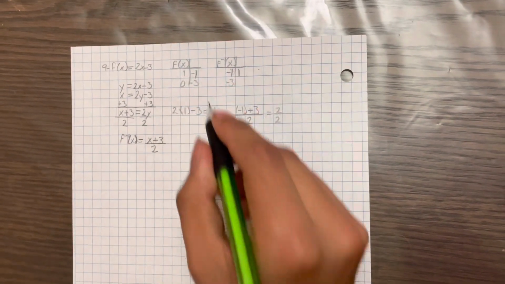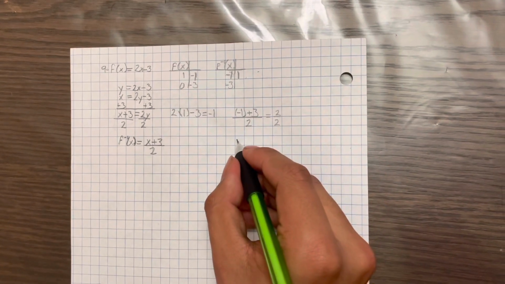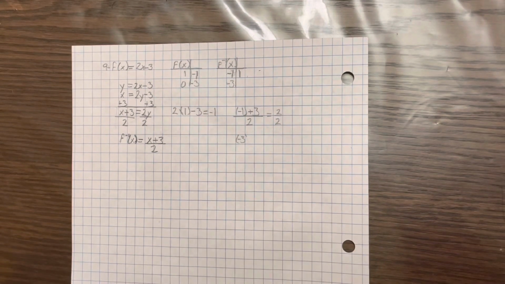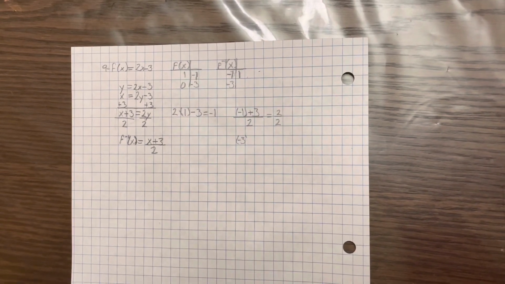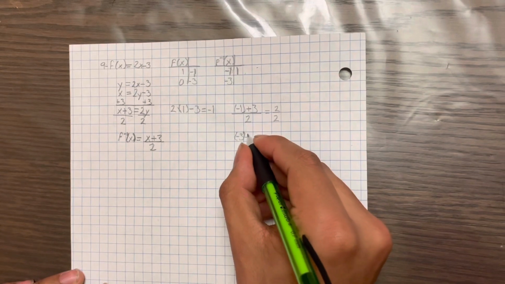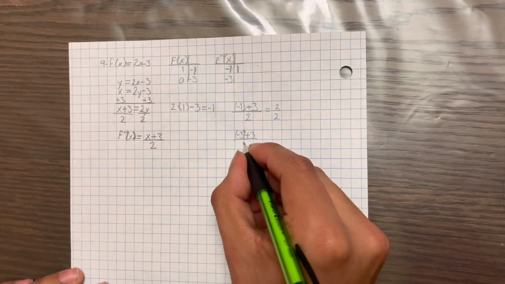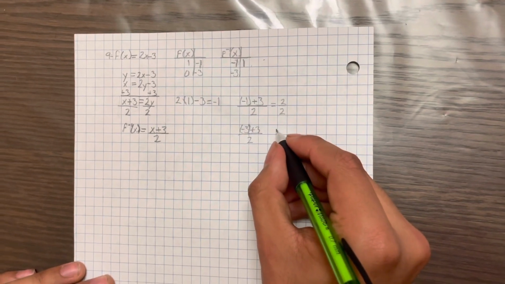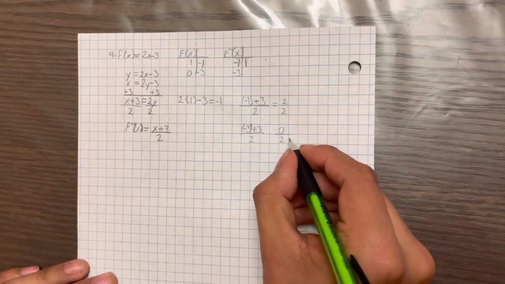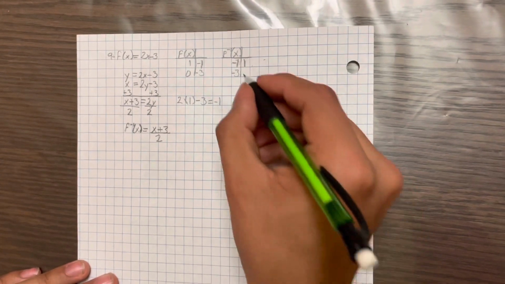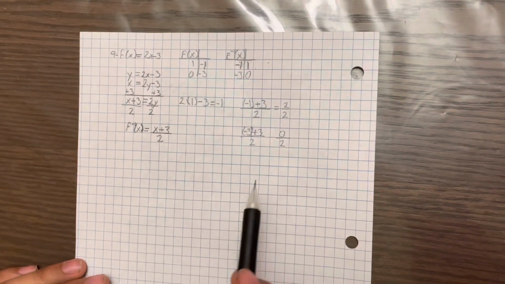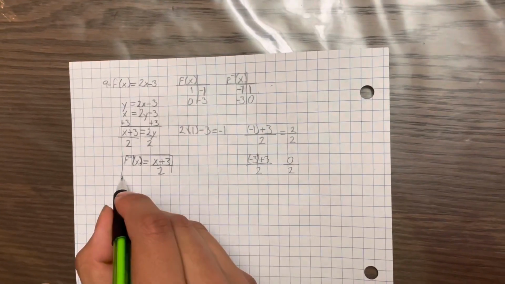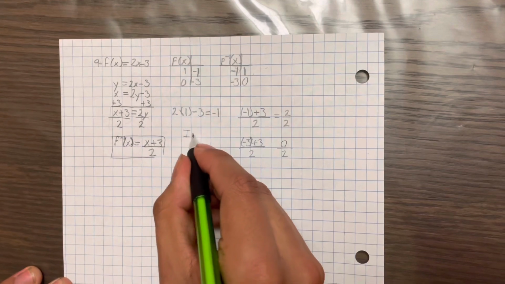So we knock that one off, and in -3 plus 3 over 2, since -3 plus 3 equals 0, so it equals zero. So you can see that it matches. So this is our answer. That is the inverse.